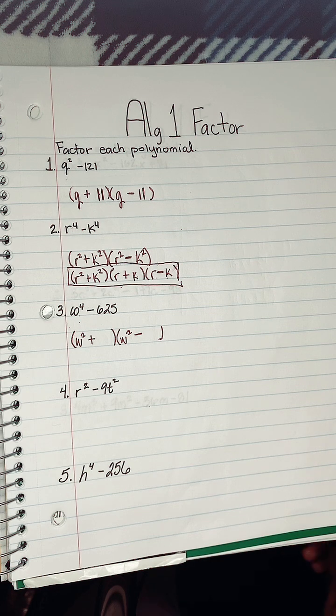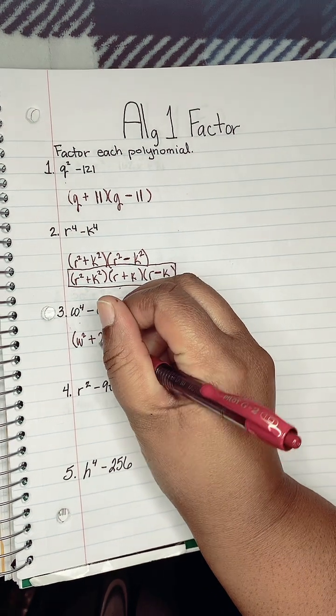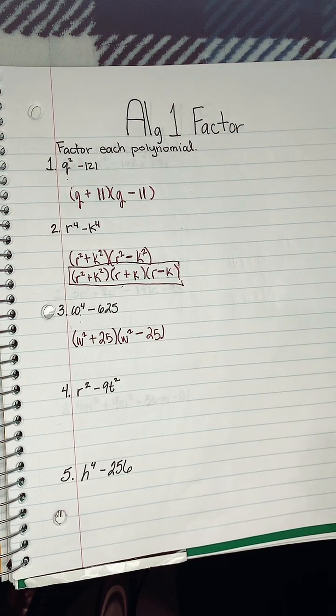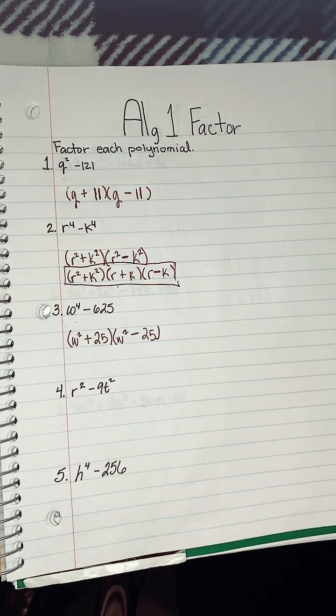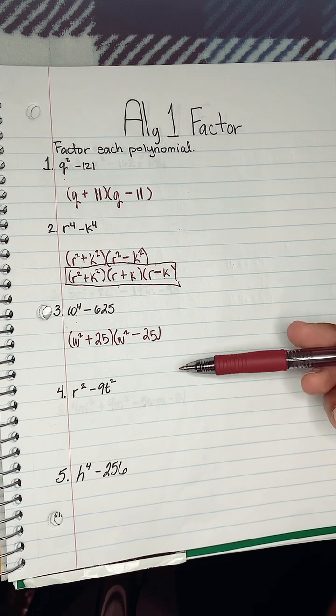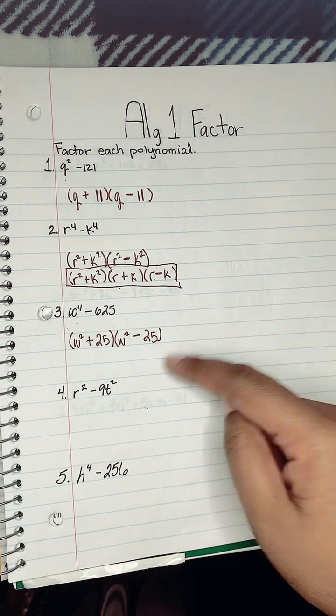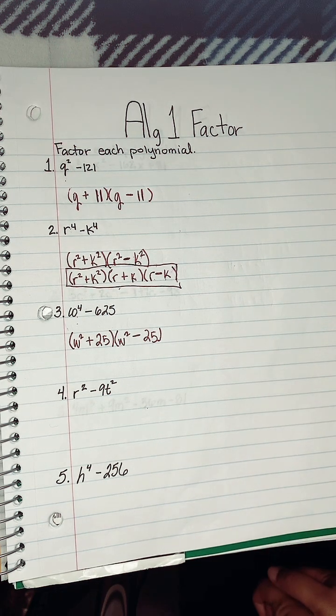25. AJ said 25. Beautiful, AJ. Yes, 25 times 25 gets you 625. Okay, are we done? That's the question. Are we done or do we have more? Let me see. More or done? Put it in the comments.